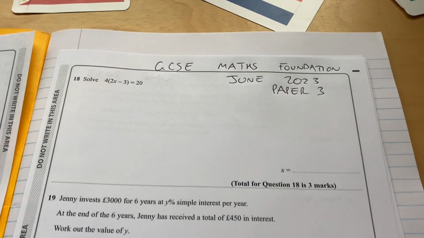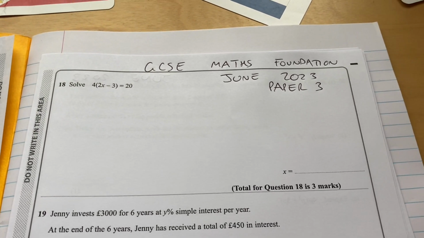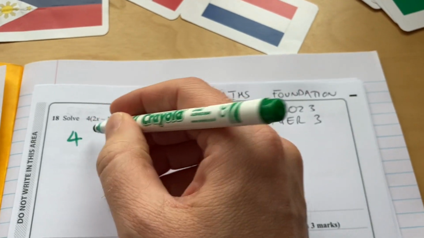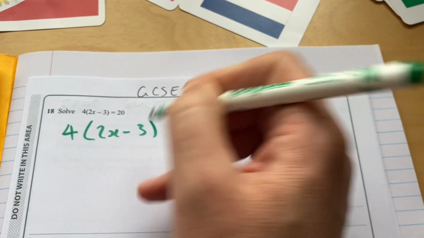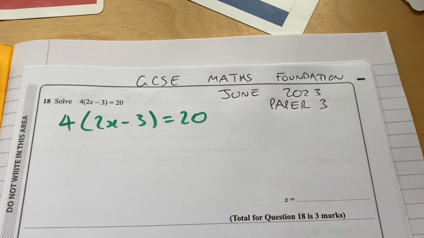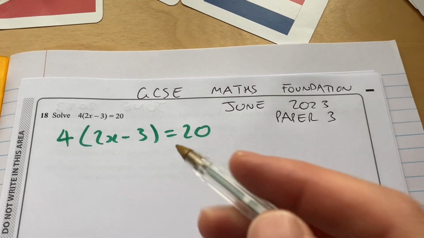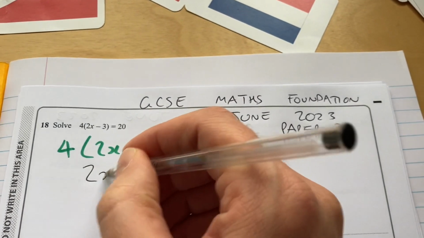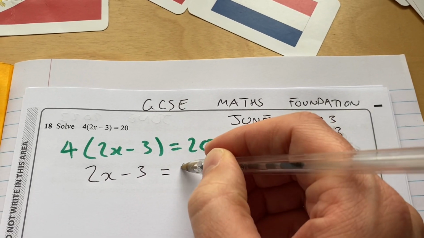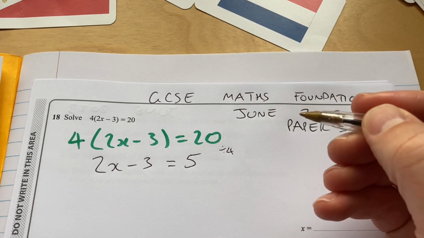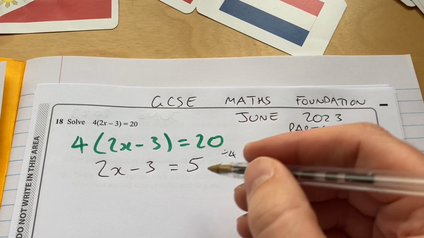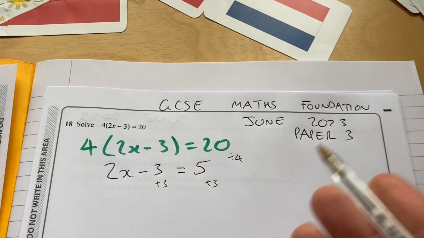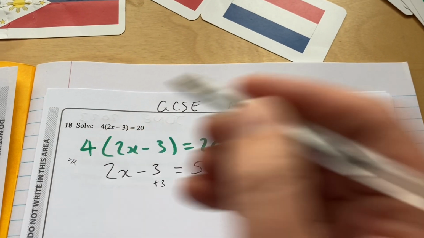So we're looking at June 2023 algebra questions here. And this first one is to solve 4 bracket 2x minus 3 equal to 20. Okay, so what I would do myself is always divide by the 4. 2x minus 3 equal to 5, divide by 4. And then I'm going to always do the opposite operation to simplify things. So I'm going to add 3 on both sides. It's a divided by 4 there.